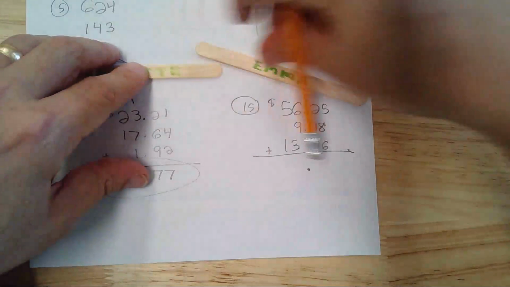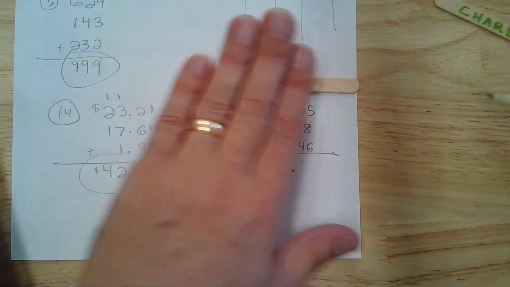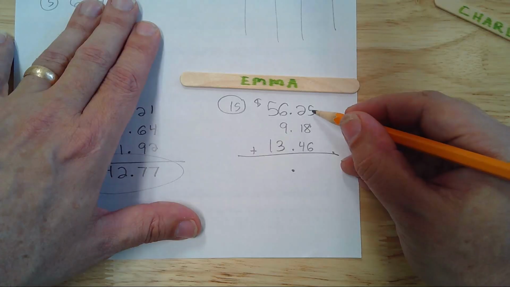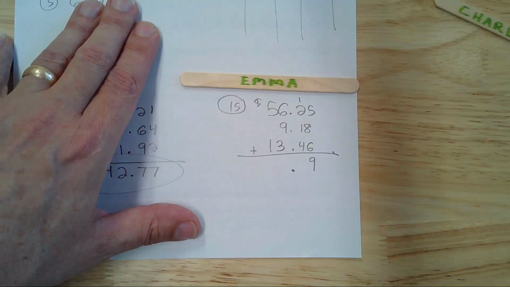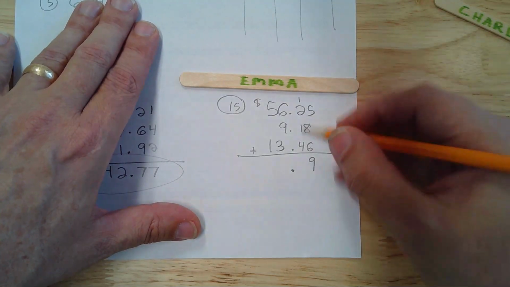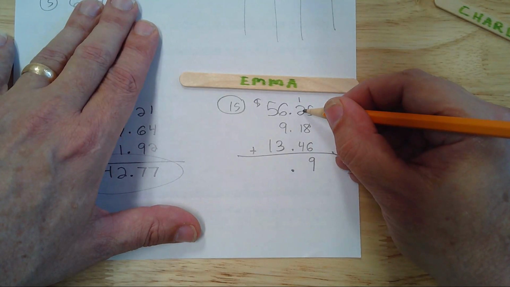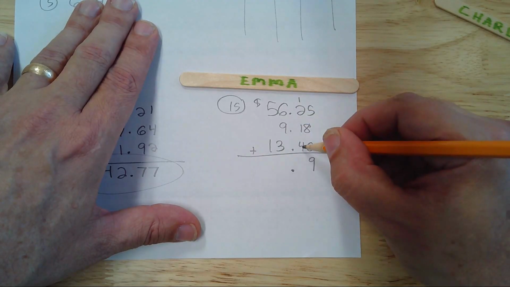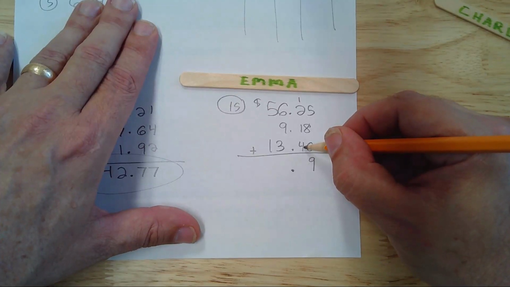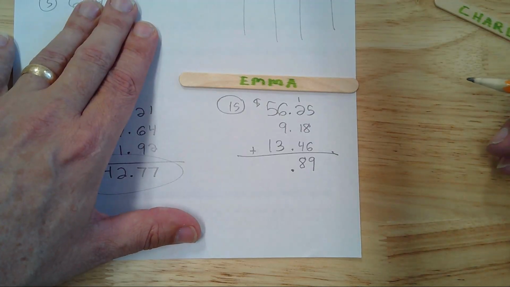Okay, 15, Emma. 9. So, 19. Yep, okay, so a 9, carry the 1. 1 plus 2 is 3, plus 1, 4. 4 plus 4, 8. So I have an 8. Nothing to carry over.